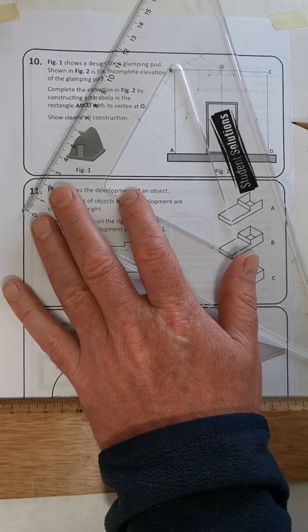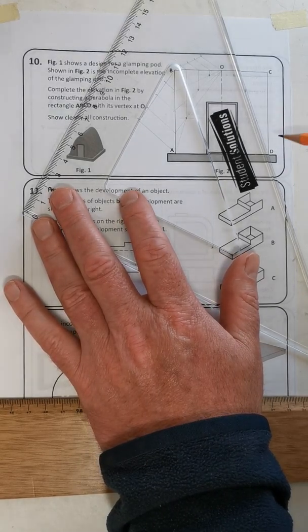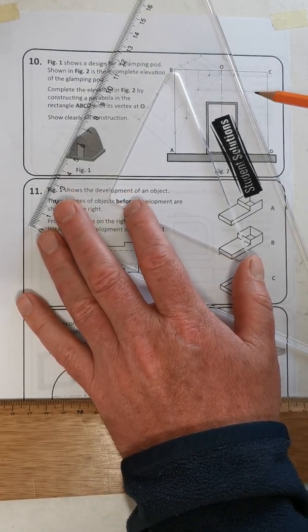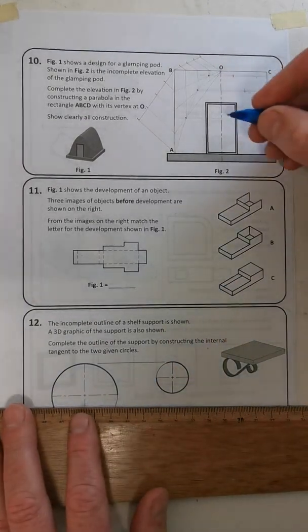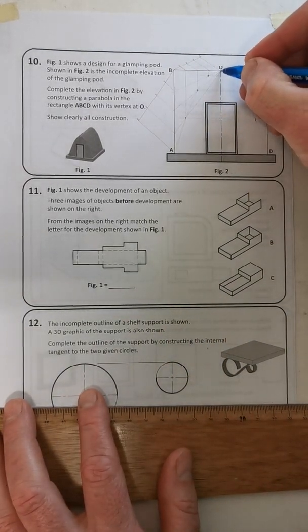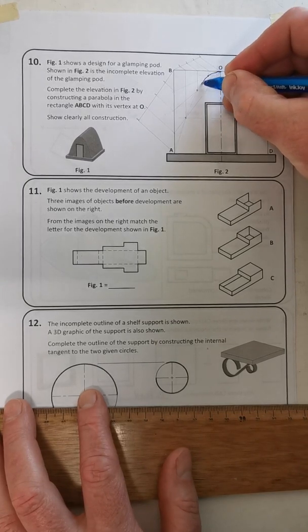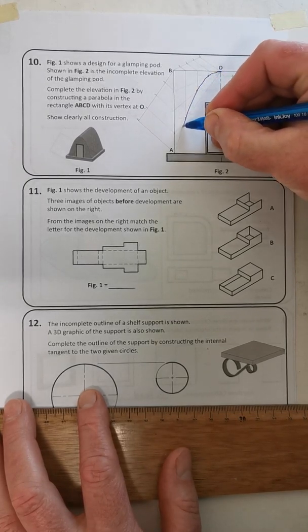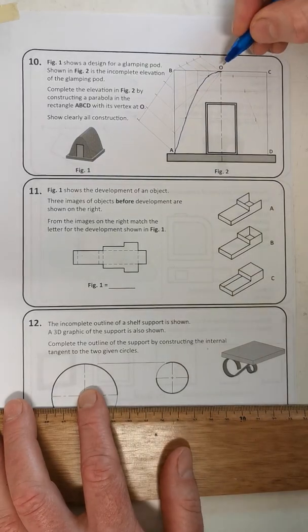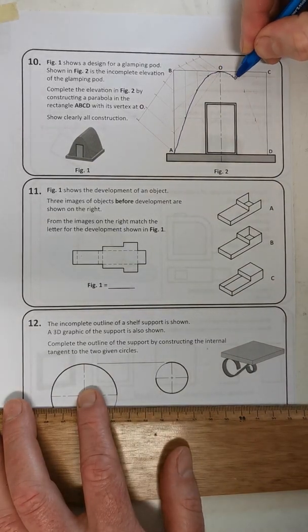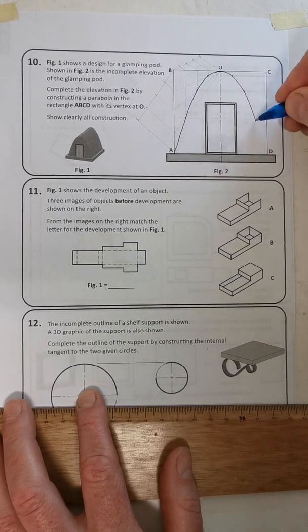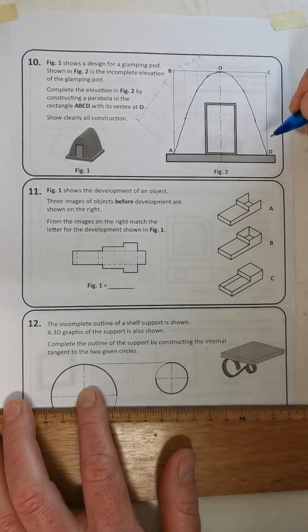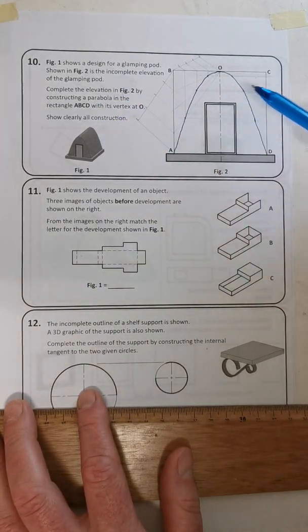You could join them straight with a pencil and then just round them afterwards a little bit heavier. Okay, so there's our parabola.